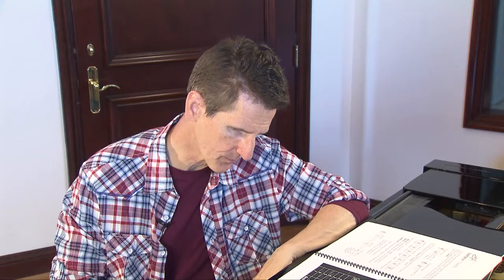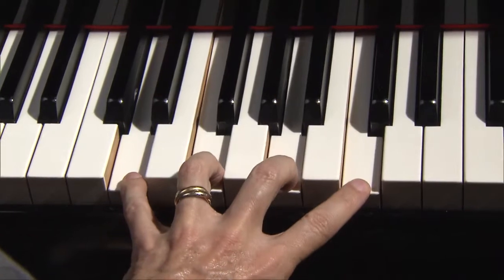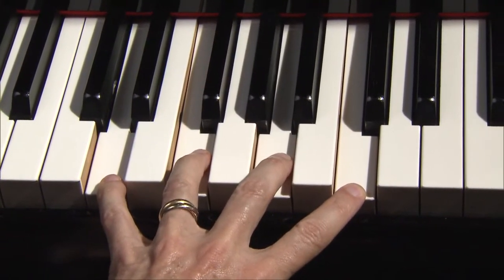Now let's move up a key and let's build it on D. So we're building it on the 2nd degree of the scale. You know that D is a minor chord. We're in the key of C now, so D is going to be minor. Root, 3rd, 5th. We add a 7th. That 7th is a minor 7th.